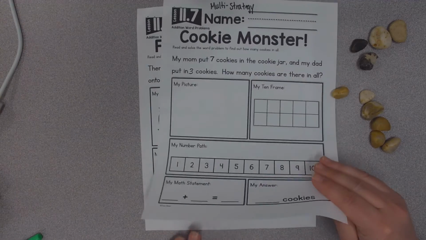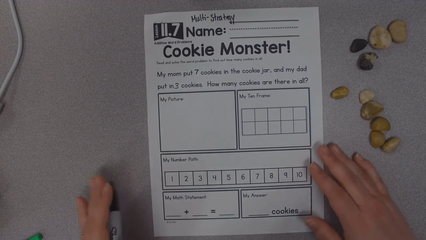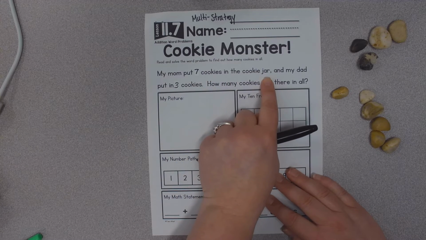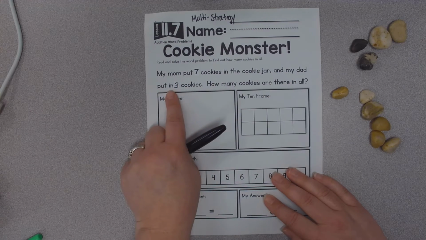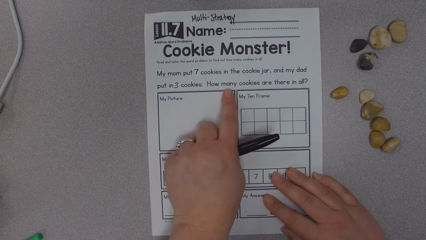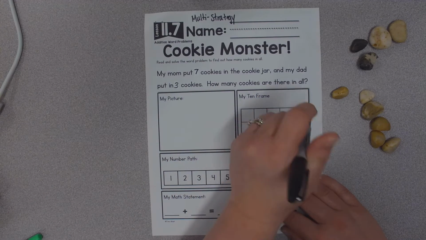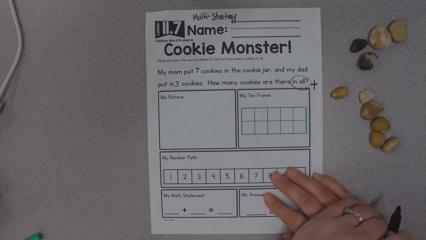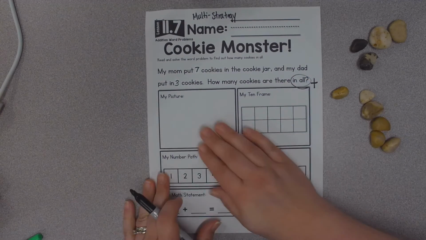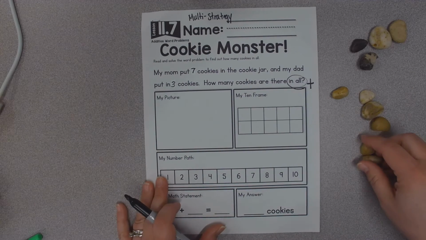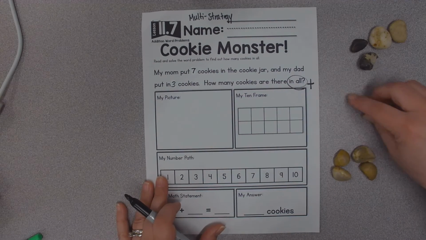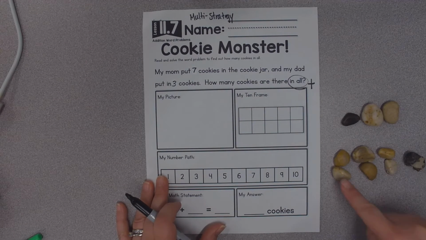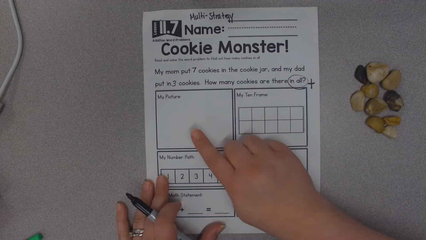Let's try the other one called Cookie Monster. My mom put 7 cookies in the cookie jar, and my dad put in 3 cookies. How many cookies are there in all? There's that in all again. That tells me that we're adding, okay? So here we go. You can make a picture. If you wanted, again, to use objects, you certainly could start with 7 and have 3 more, and you could count all those objects if you wanted to. We're going to draw a picture.